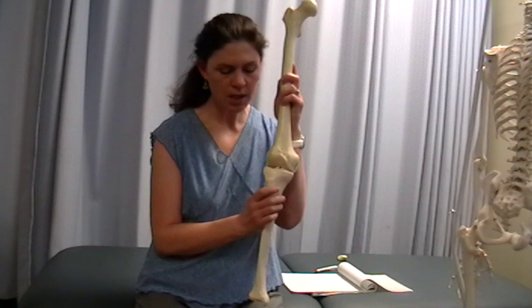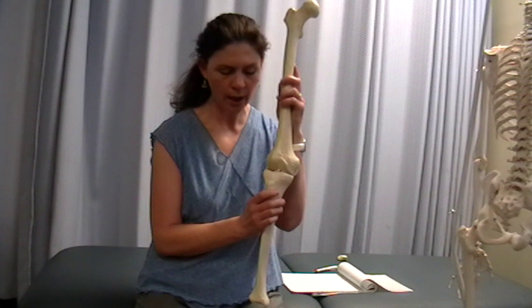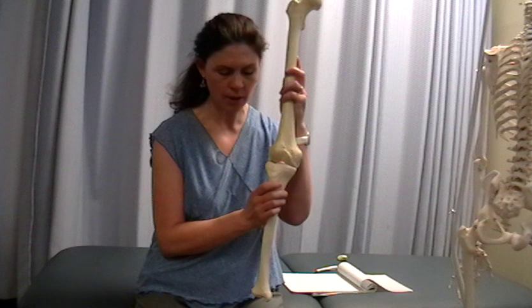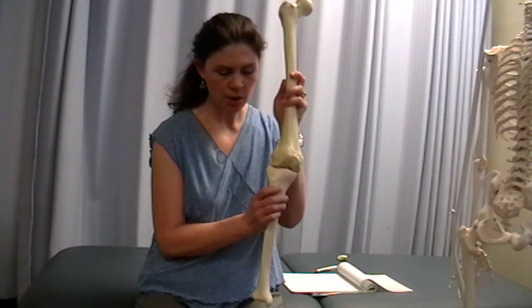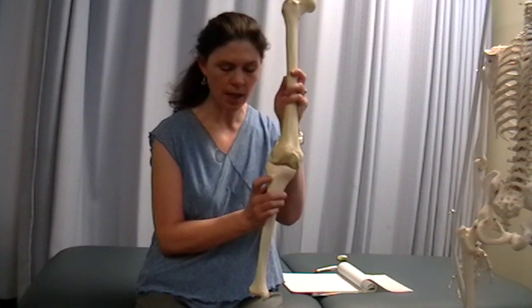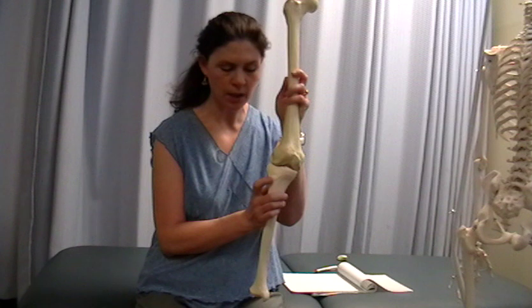Okay, but notice if it's closed chained, okay, if the femur is moving on the tibia, if the tibia is fixed, so if your foot is on the ground, that femur is going to rotate inwardly, and that's going to make the tibial tuberosity lateral. Okay, so this is still going to be external rotation at the knee.